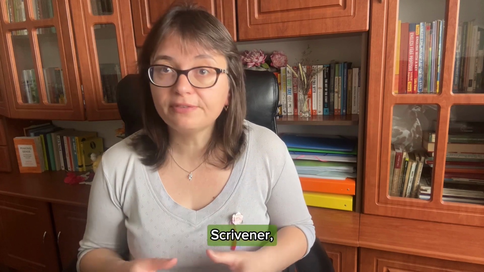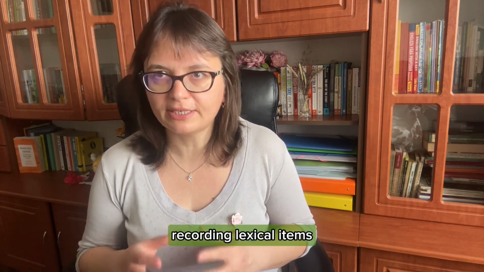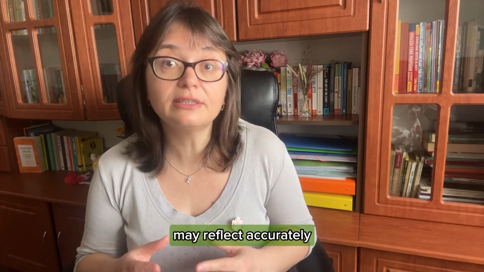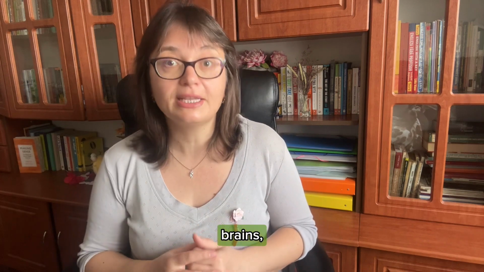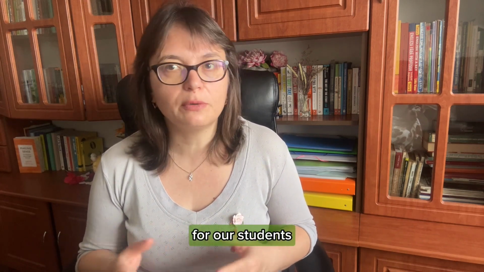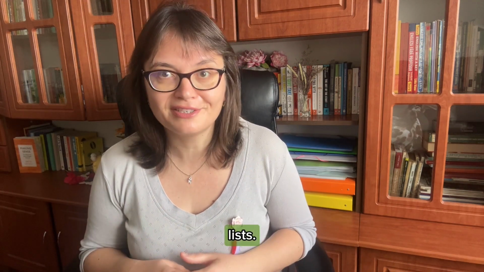According to Jim Scrivener, this way of recording lexical items may reflect accurately the way we store lexical item networks in our brains and may therefore be more useful for our students than the traditional lists.